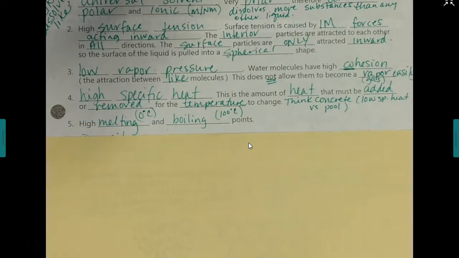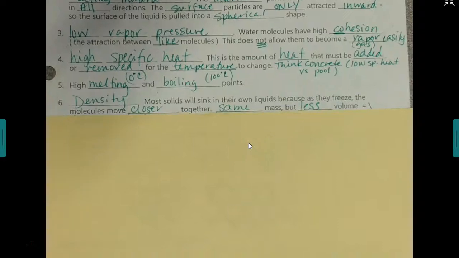Water actually has a high melting point compared to many other covalent compounds. This is 0 degrees Celsius and the boiling point is 100 degrees Celsius. Density is another unique property. Most solids will sink in their own liquids because as they freeze, the molecules actually come together and get closer, with the same mass but less volume, so they become more dense.